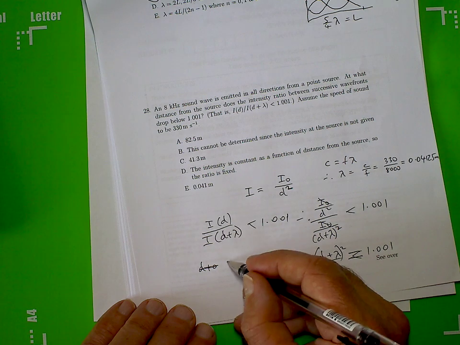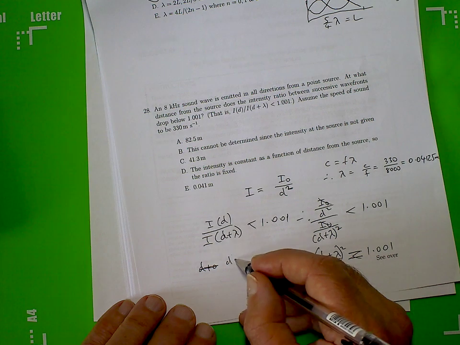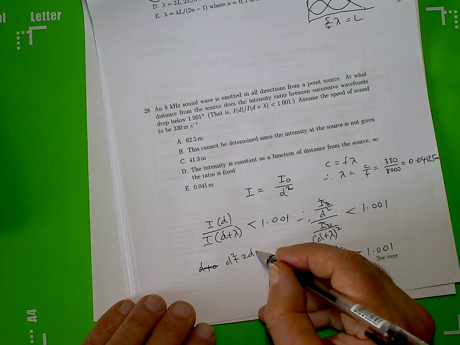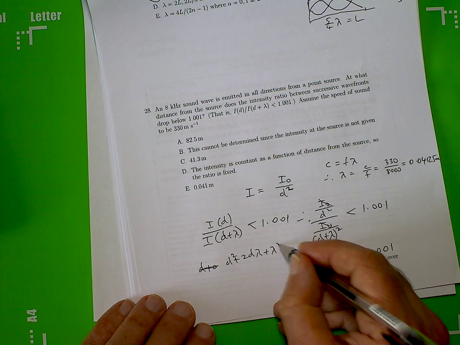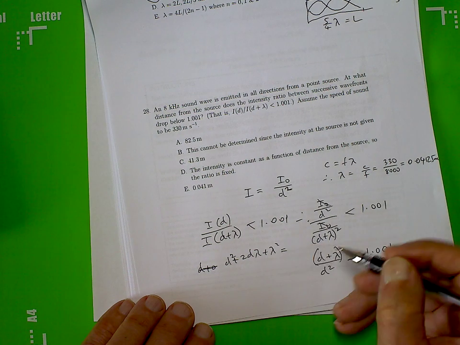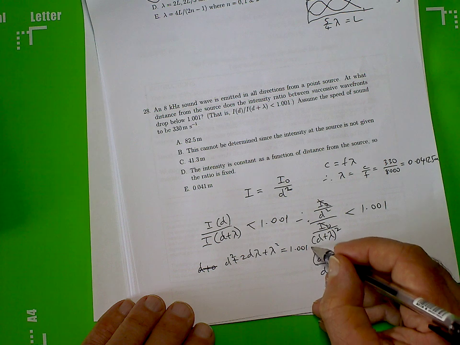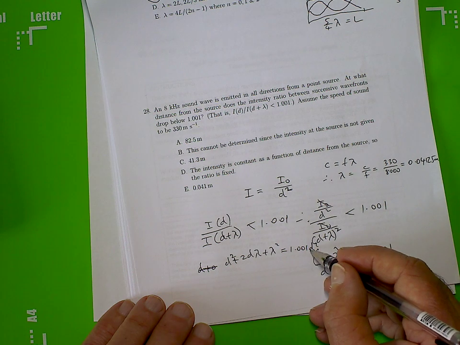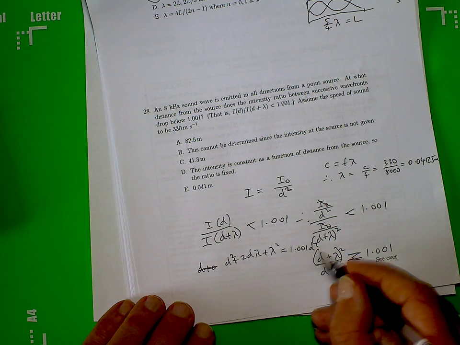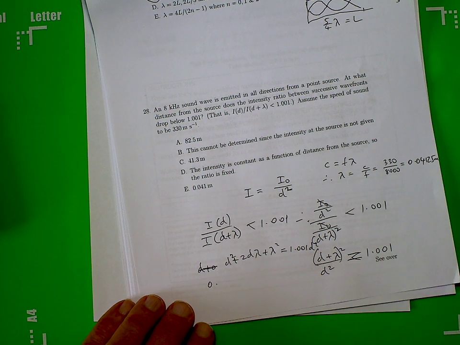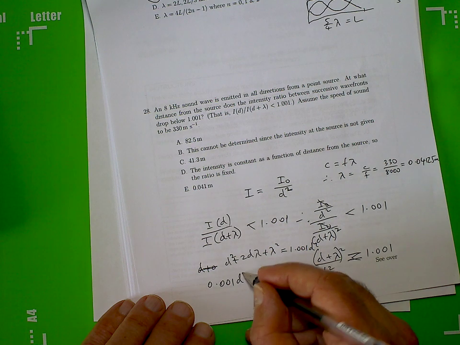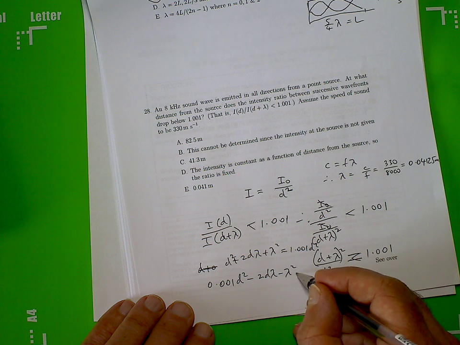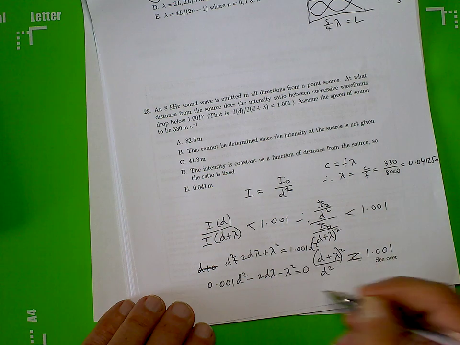We get d squared plus 2d lambda plus lambda squared is equal to 1.001 d squared. Bring that over there. So if we rearrange, we're going to get 0.001 d squared minus 2d lambda minus lambda squared equals 0.